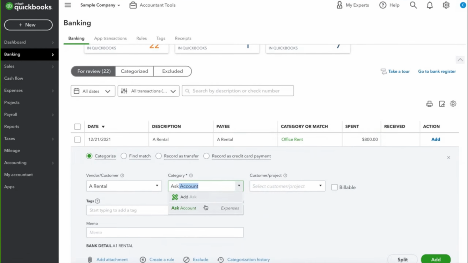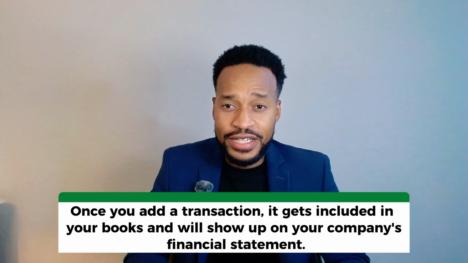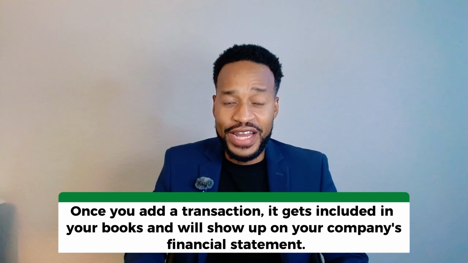You repeat this process for every transaction in the bank account. And if you're not sure where to put a transaction, you can temporarily put it under Ask My Accountant. And once you find out where that transaction belongs or where it should go, then you can add it. It becomes part of your books and it will show up on your company financial statements.